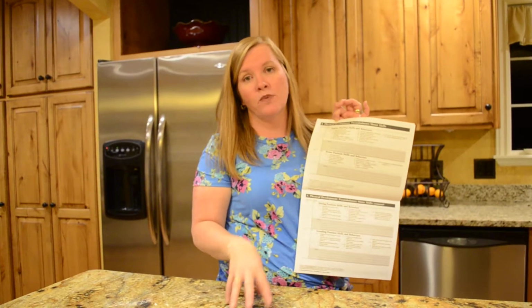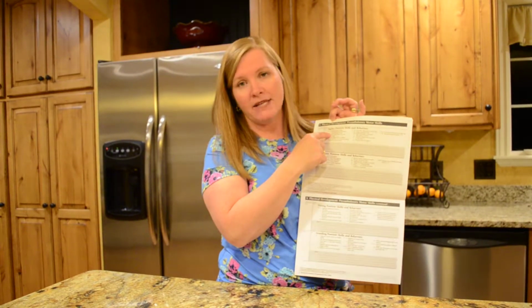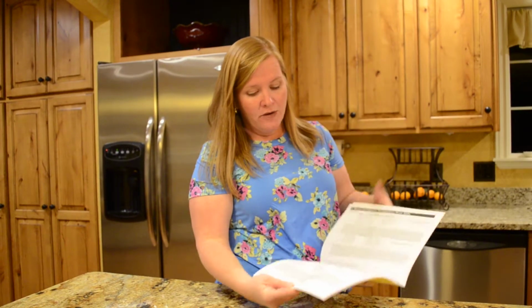Holds head steady in midline. I think I kind of know what that means, but I'm not sure. If you turn to page 35 of the manual, it will give you a lot more details of what that needs to look like to determine if that's mastered or not. So that's how you kind of go through this test.